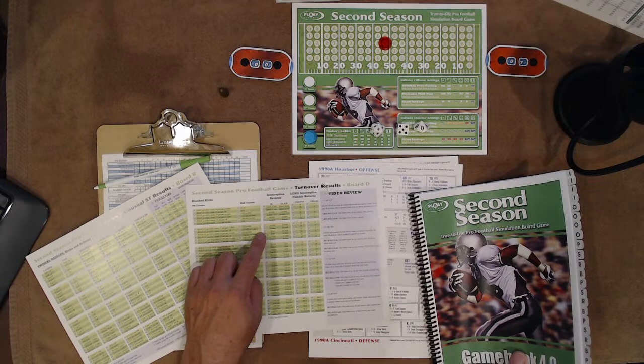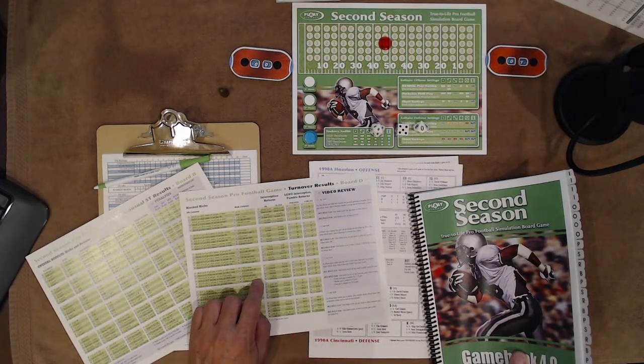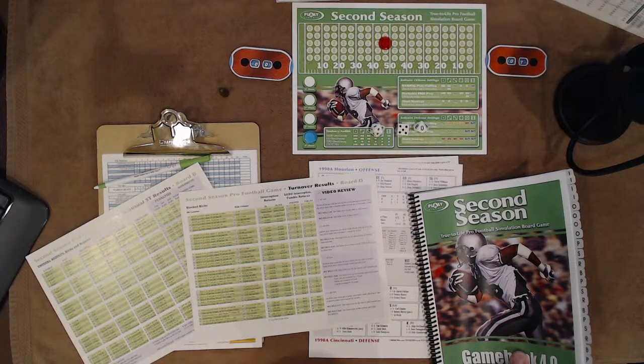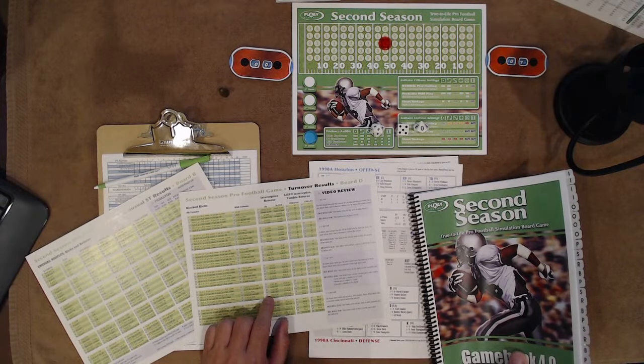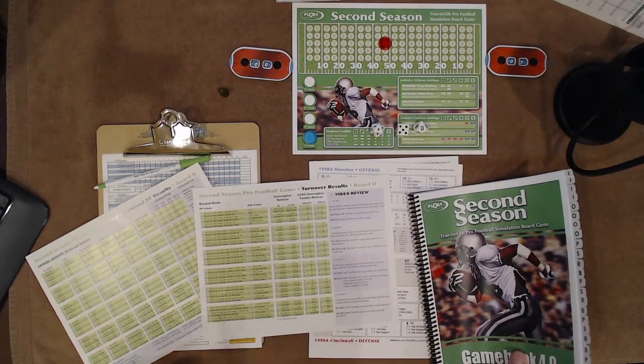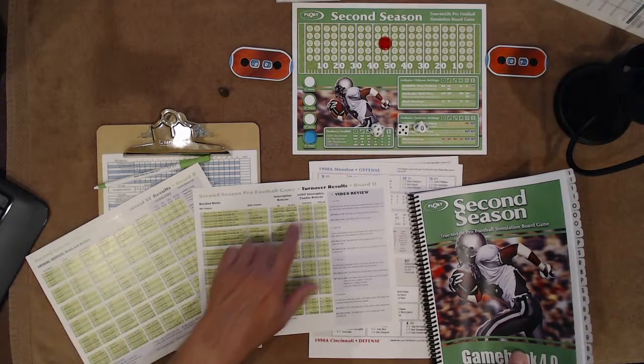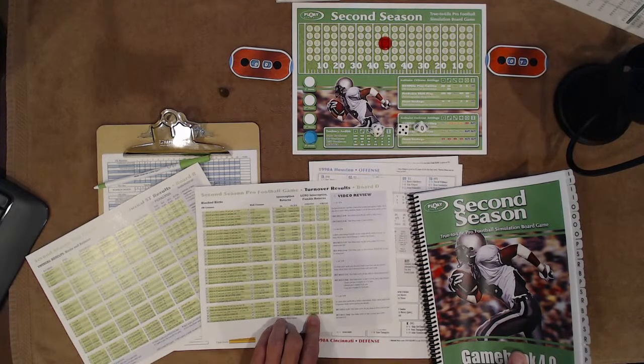Interception. It was a defensive back. Yes, Salman Wilcox, he's a defensive back, and he rolled a 45 with the little hand. So I don't know what I was doing. I must have been on cloud 9 or something. I'm going to re-roll that because I don't remember what the roll was, and that is wrong because there is no 45 with the hand for interception.